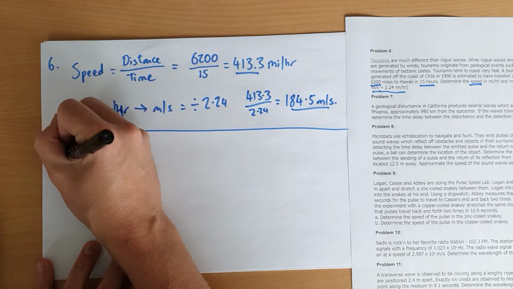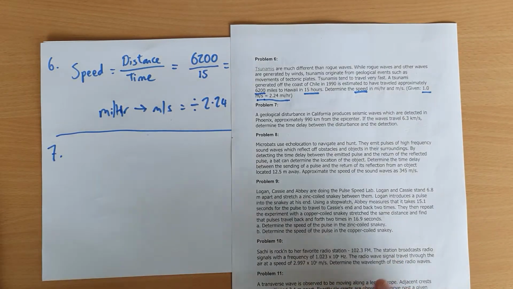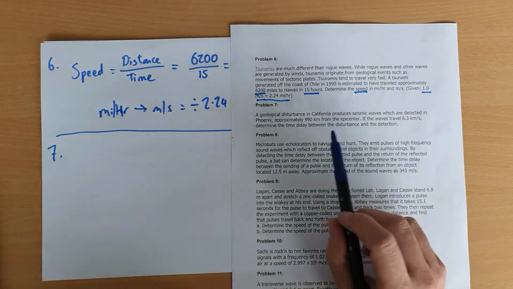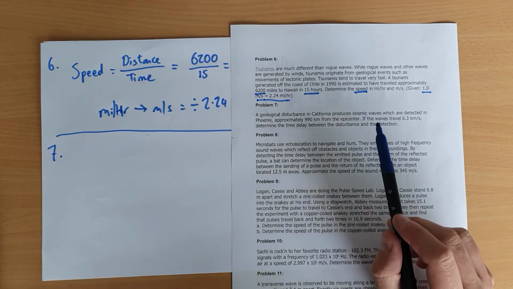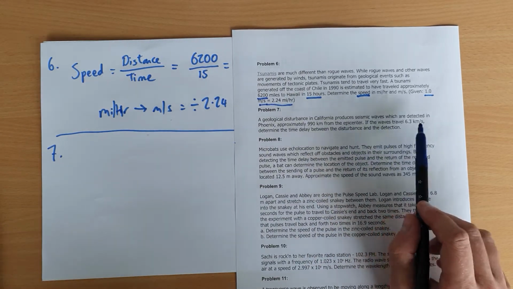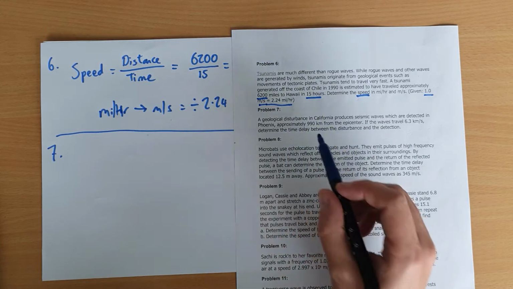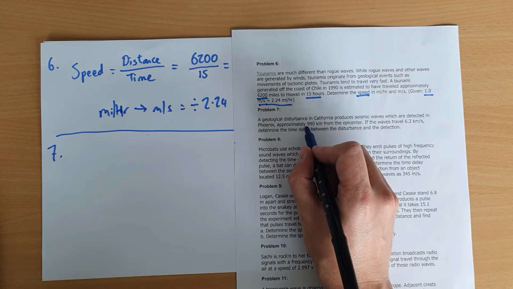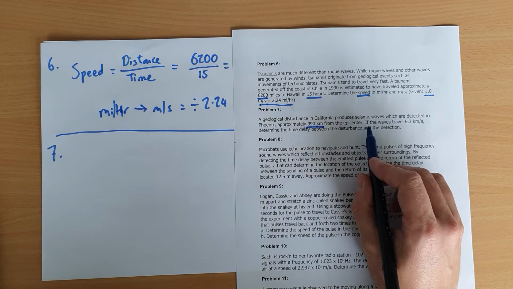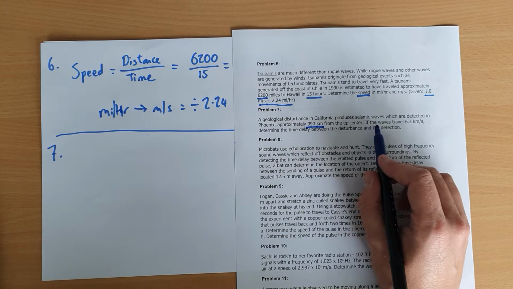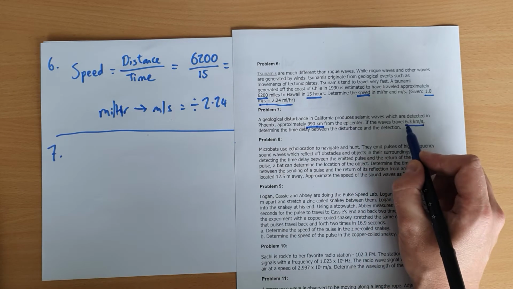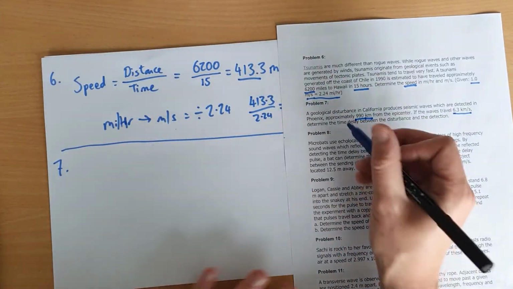Problem 7. Again, this one using the same kind of concept. So this talks about seismic waves, which we know are P waves, longitudinal, detected approximately 990 kilometers from the epicenter. So that's how far it's traveled. And we know that they've traveled at 6.3 kilometers a second. And we need to work out the time delay.